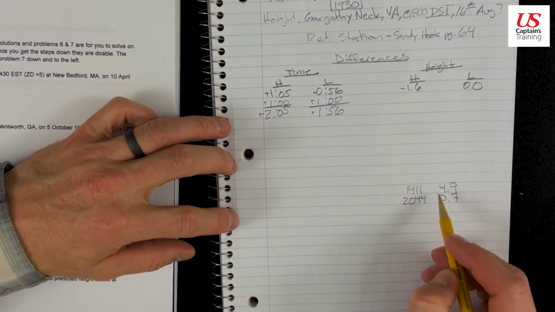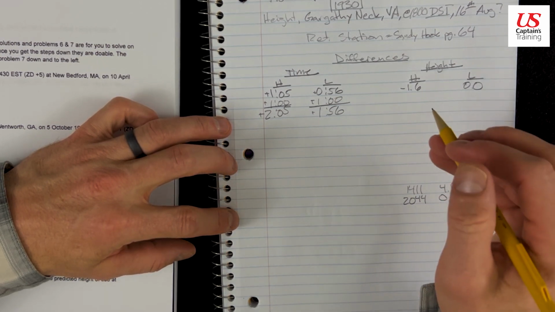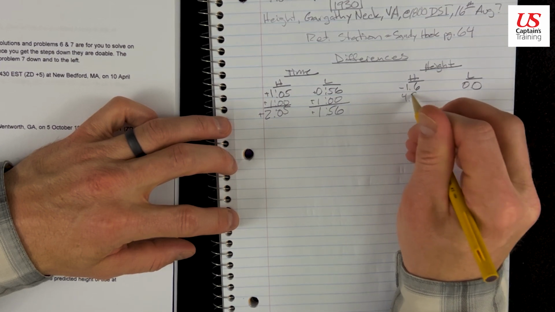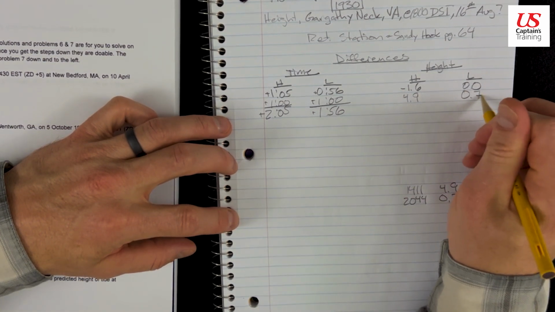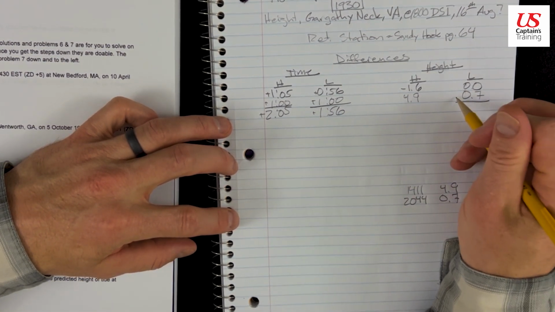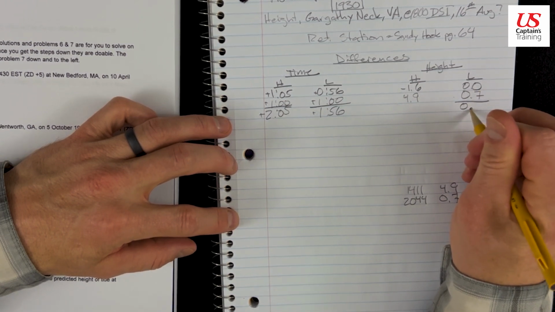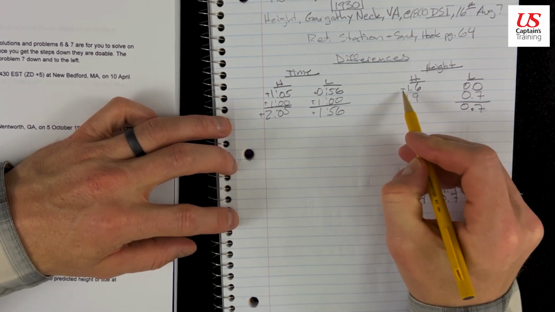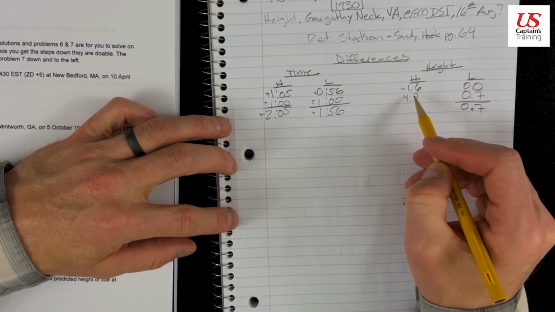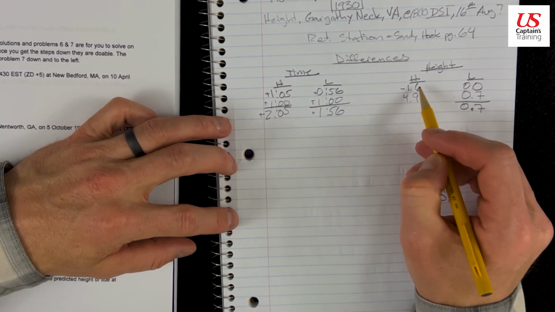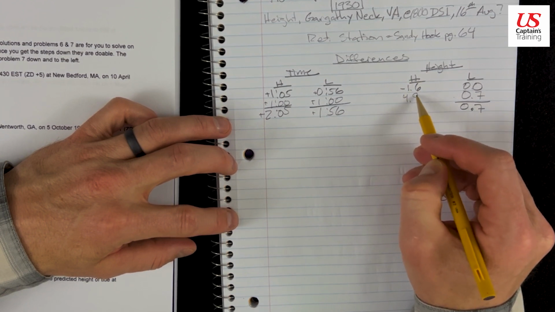Let's start with our heights. Here's 1411 is 4.9. This 4.9 is a high tide. So we're right here, 4.9, and 0.7 is a low. Okay, so 0 from 0.7 is just 0.7. And 1.6 from 4.9, we need to subtract 1.6 from 4.9 because the height is minus 1.6 feet from 4.9.